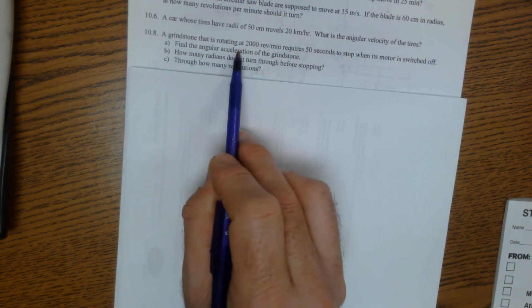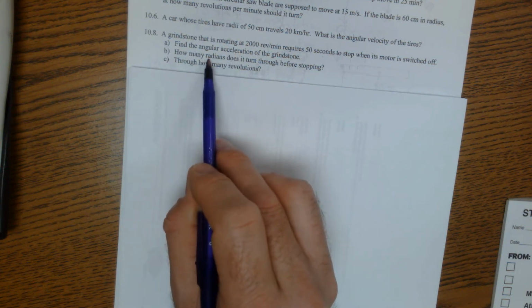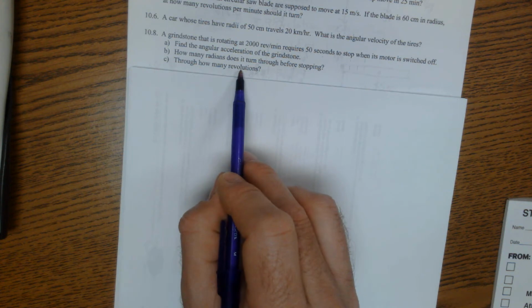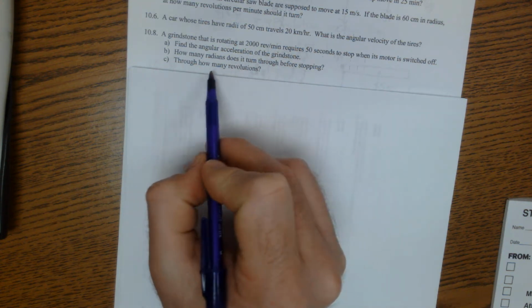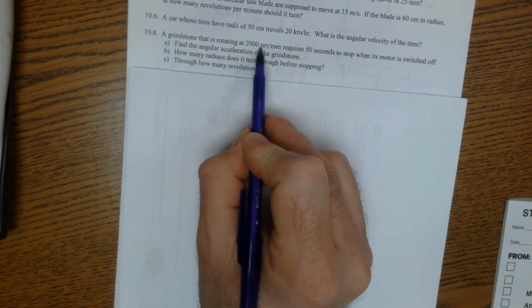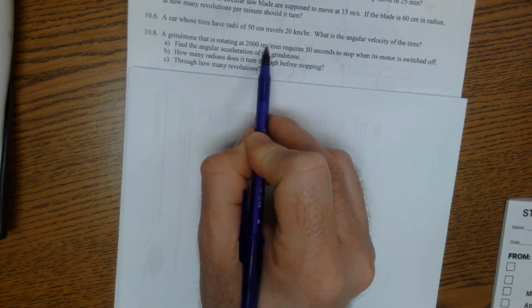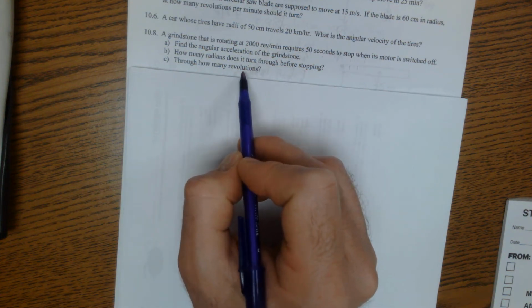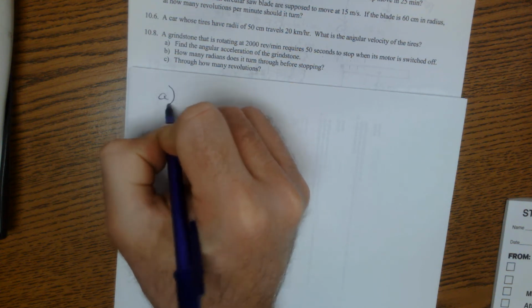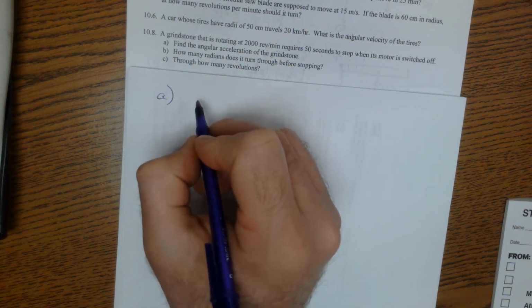They want to know the angular acceleration of the grindstone, how many radians it's going to turn through before it stops, and how many revolutions it's going to turn through. I'll tell you now, we're probably going to do part C before part B, because our units start out in revolutions and we can wait until the end and convert from revolutions to radians. But let's start with part A and write down everything they want us to find.